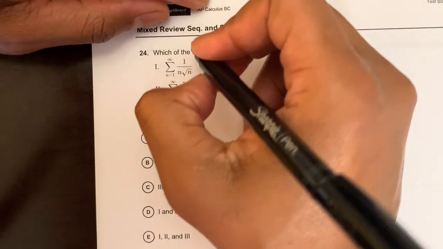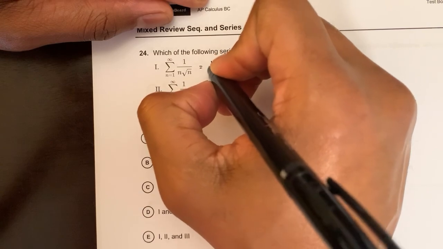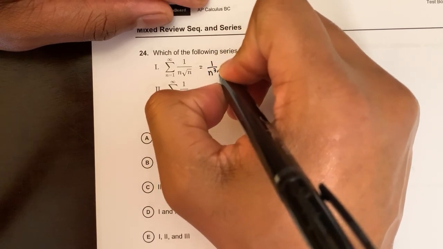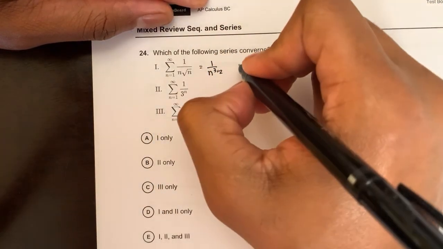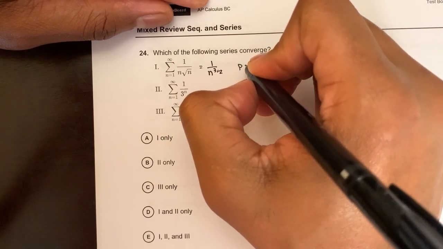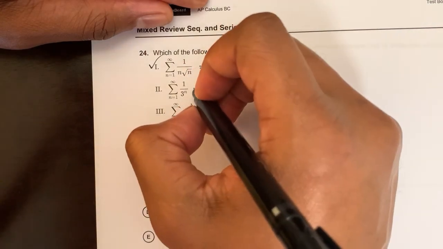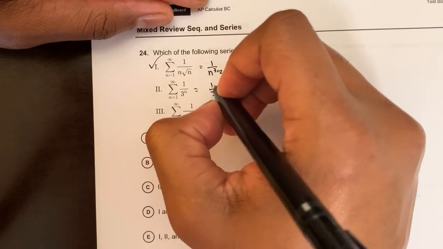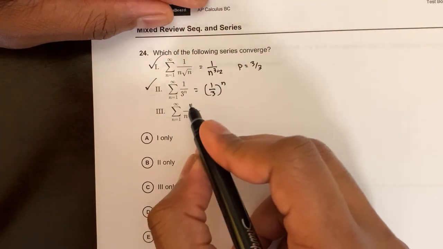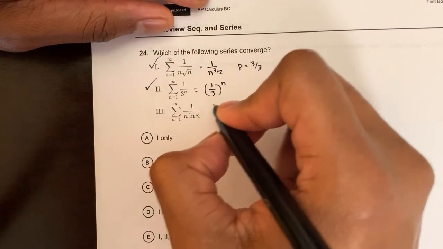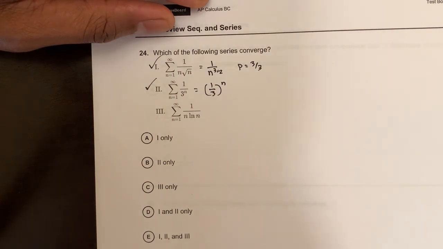24 I think we can do 24. So this is 1 over n to the 3/2 power. So this is a convergent p series. So 1 converges. 2 is 1 over 3 to the n power, which is a convergent geometric series. So that converges. And 3.